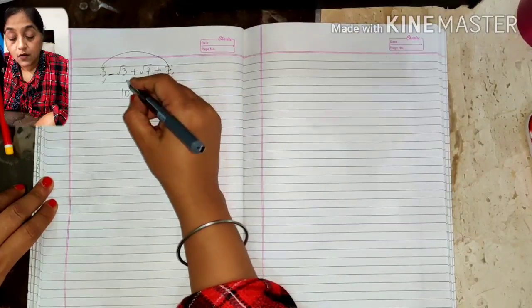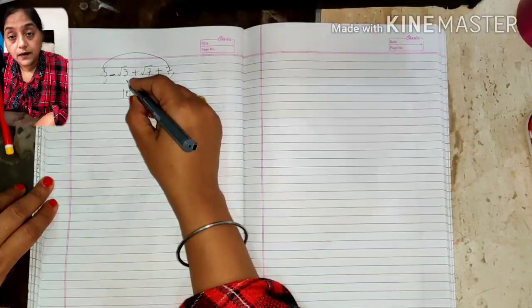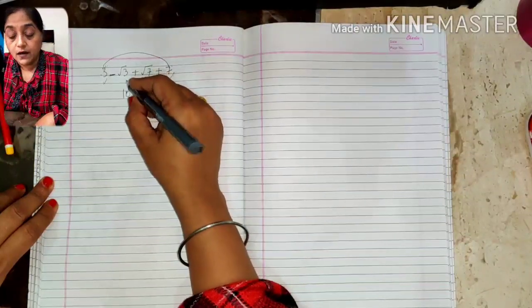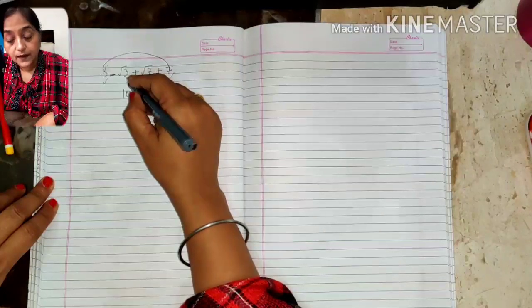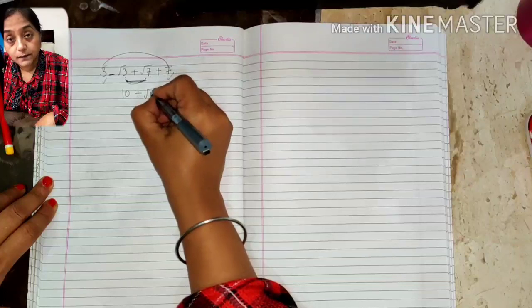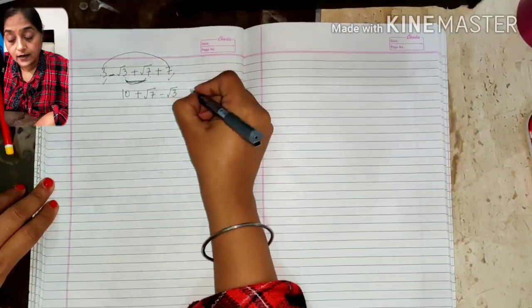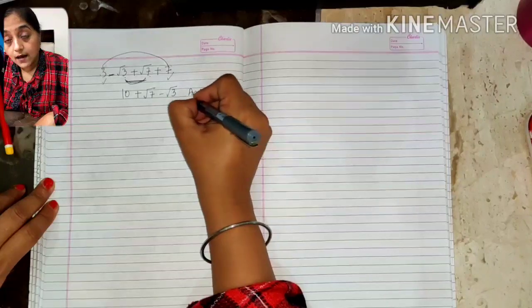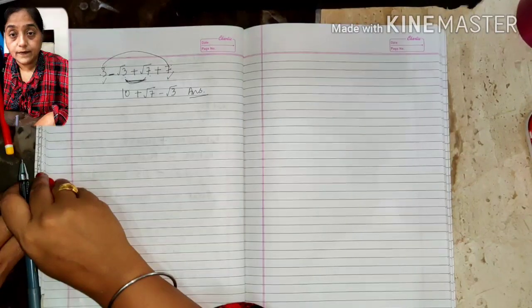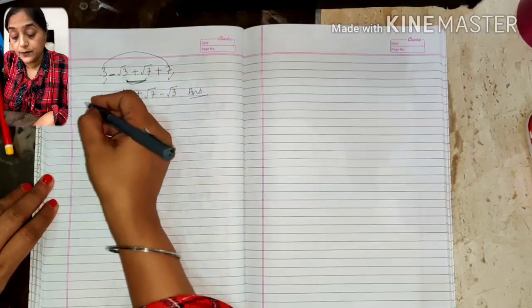But in this case, it is minus root 3 plus root 7. Of course, both of them are irrational numbers, but their bases are different. It has the base 3 and it has the base 7. So they will not mingle with anyone. They will not mix up with anyone and they remain as it is. Is this point clear? I hope it is clear to you.